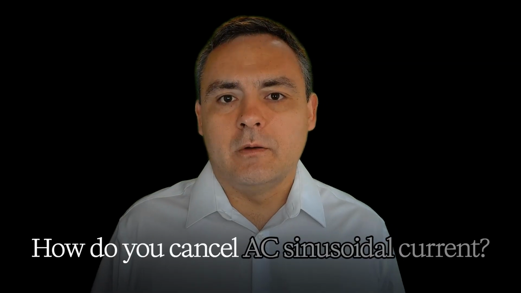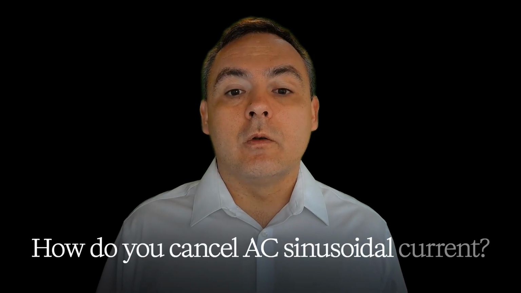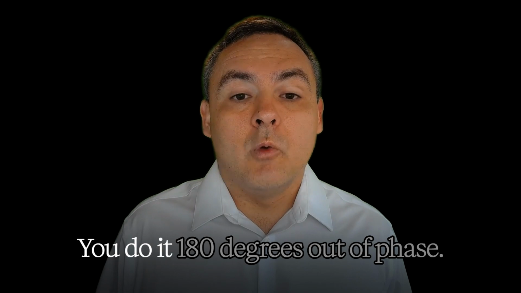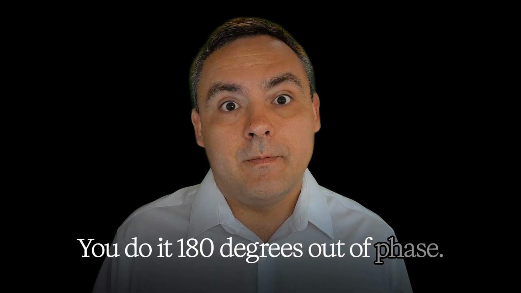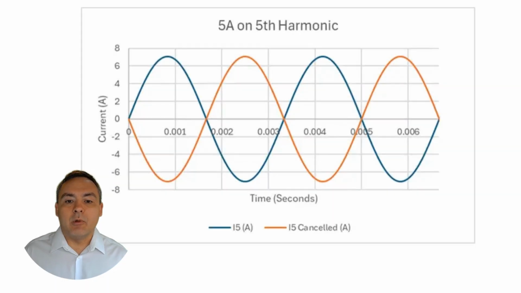How do you cancel AC sinusoidal current? You do it 180 degrees out of phase. Let me show you this plot. The blue line represents the 5 amps of harmonic content the active harmonic filter sees. The orange line represents the canceling current it injects to correct it. I hope you can see when you add these two, it is like adding 1 plus -1. They cancel out.